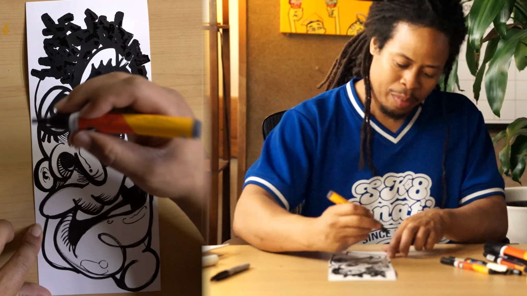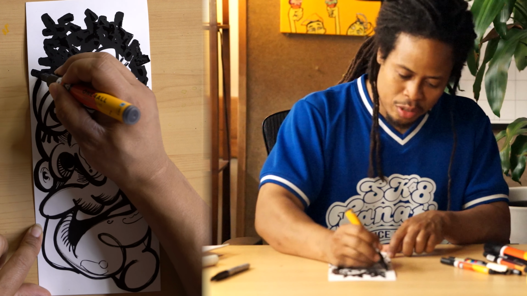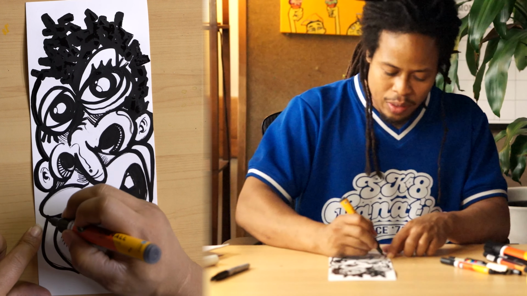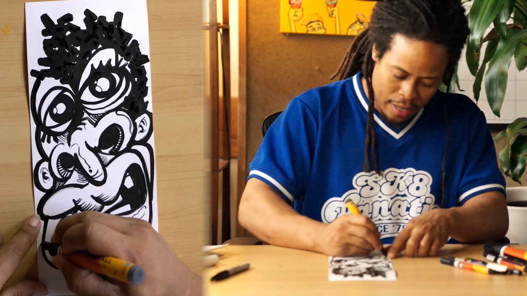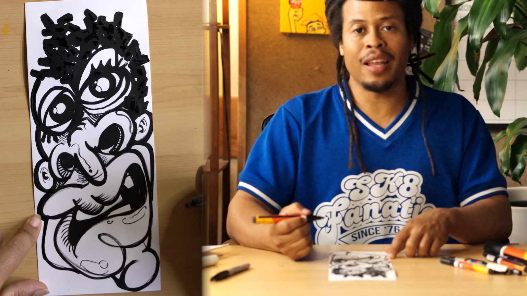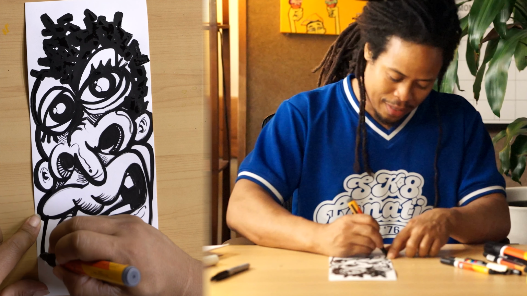So your outline should be a lot thicker than the other lines in your drawing. So I'll probably go over the outline and make it 3 times as thick as the other lines in my drawing.